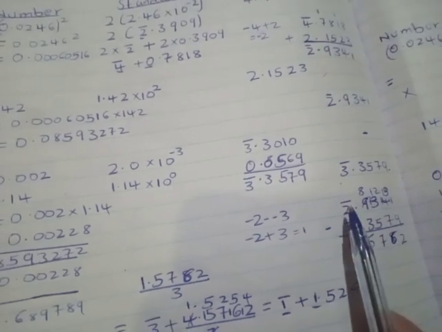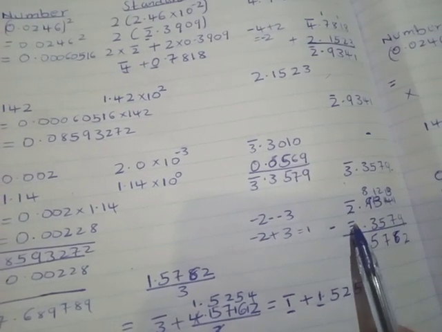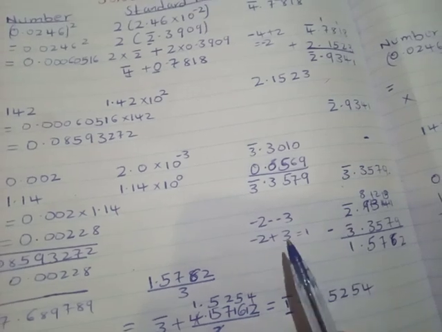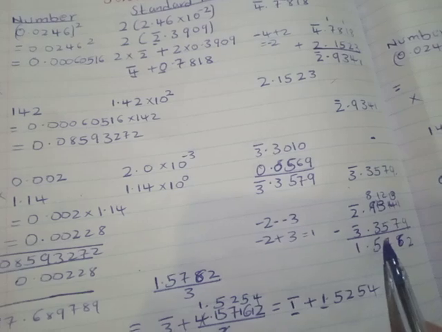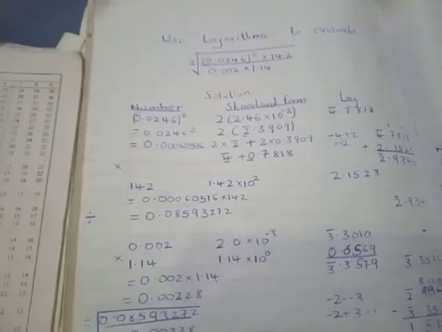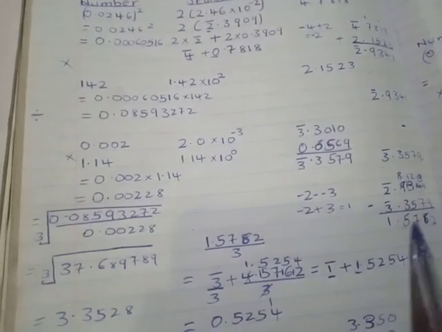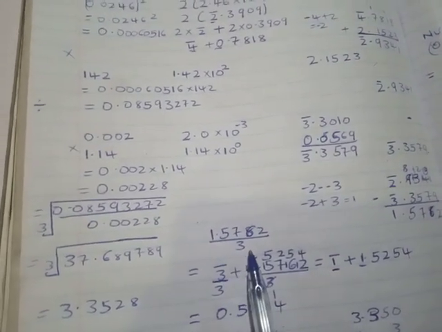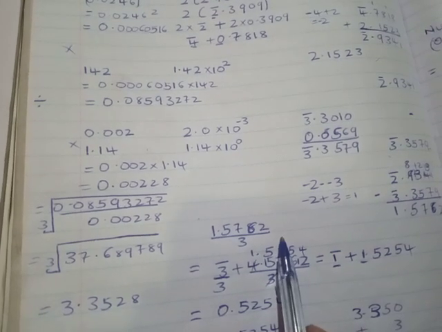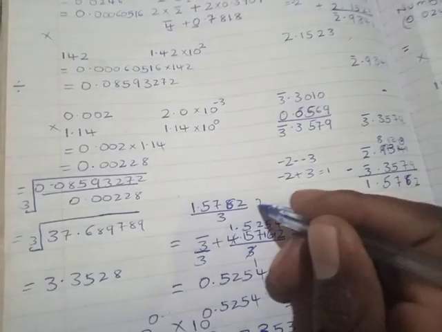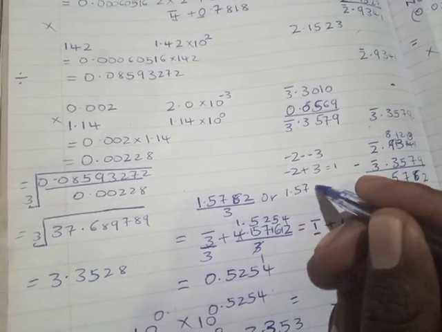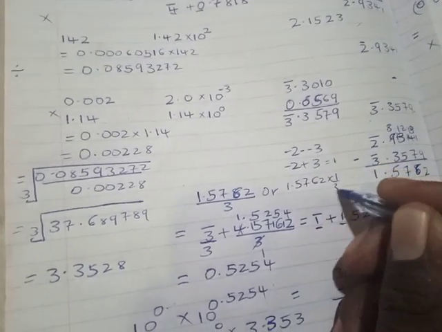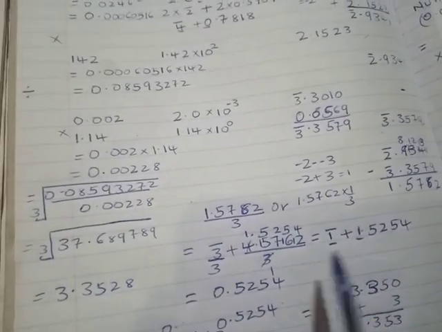Then remember, negative 2 or bar 2 take away bar 3. That is negative 2 minus 3, which is negative 2 plus 3 to give us 1.5762. Okay? But remember, it was cube root. So if it's cube root, it's the same as divide by 3 or times a third. Or 1.5762 times 1 over 3. Okay? Are you together? So that is the same thing.